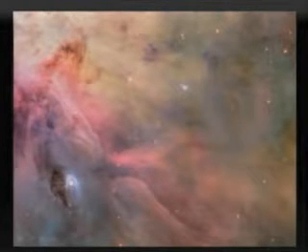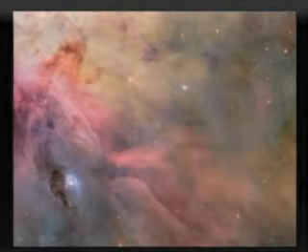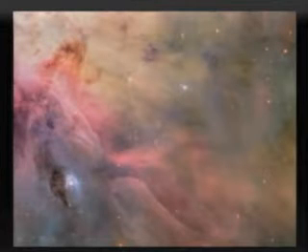And what you can see here is a very complicated dynamic environment. And in fact, it's turbulent, and we'll come back to that later on. So as you can see, it's very structured, and there are lots of structures on lots of different scales. You can see dark bits of dust and gas, and also there is plasma here as well.